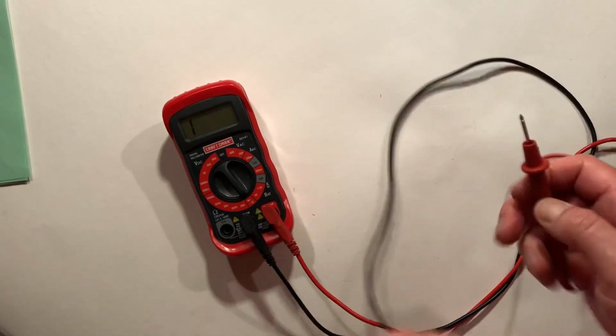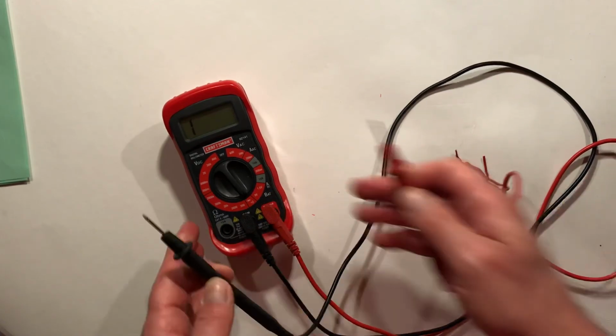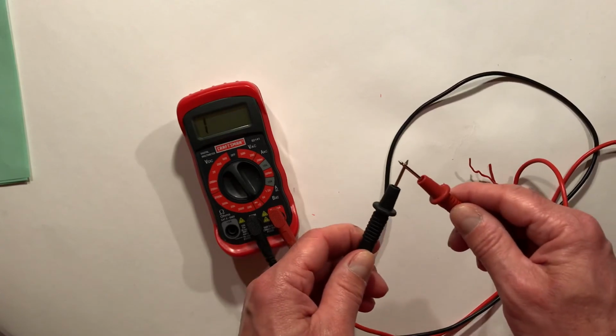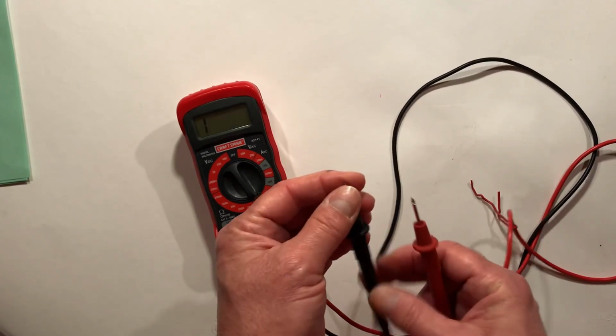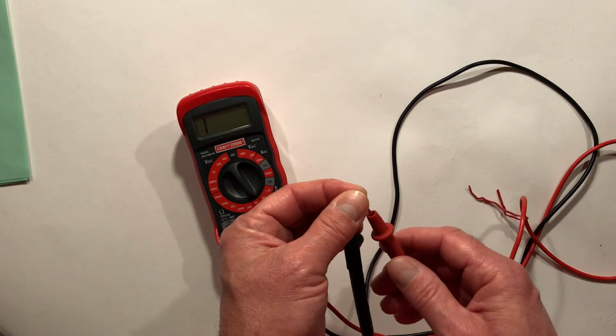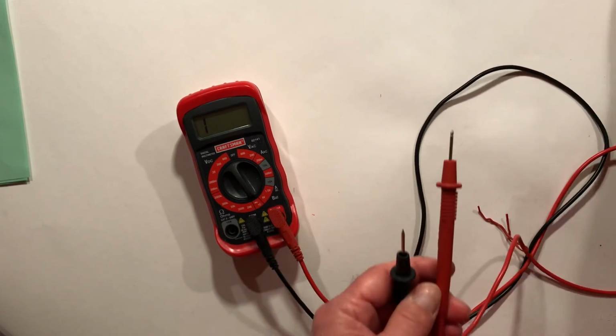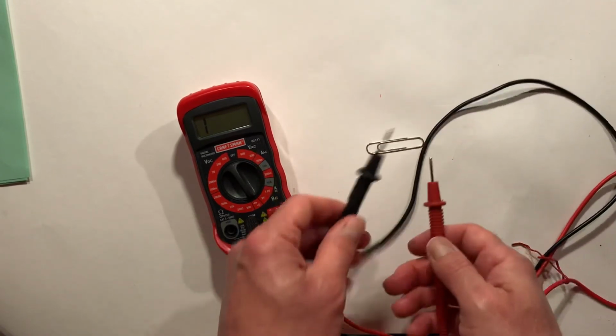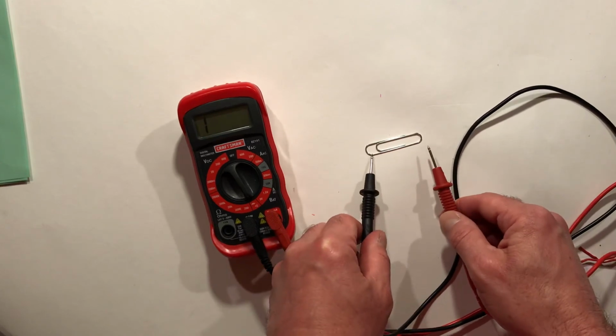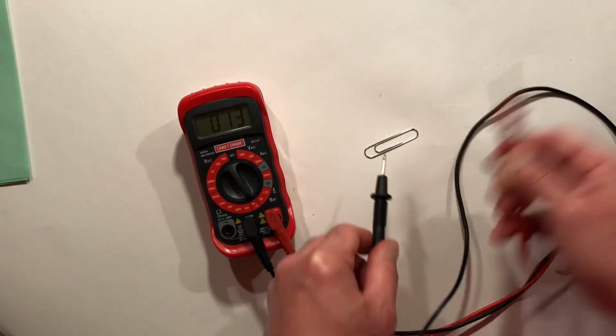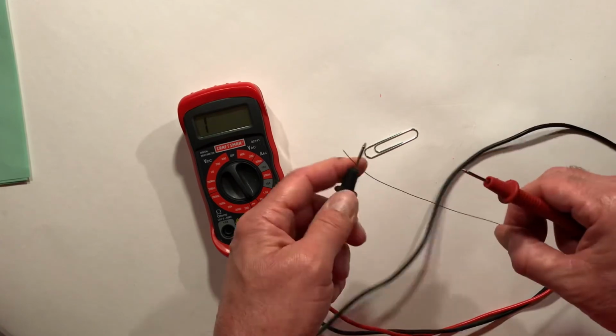And if I touch that to the red probe, which goes back into the multimeter, and this is just powered by a battery, we get continuity. Now there's not very much continuity in my fingers, but there is, because this is only being charged by a battery, there's continuity in the paper clip. There's continuity in the wire.